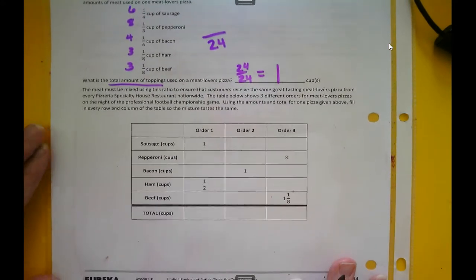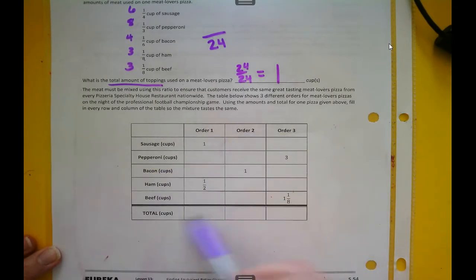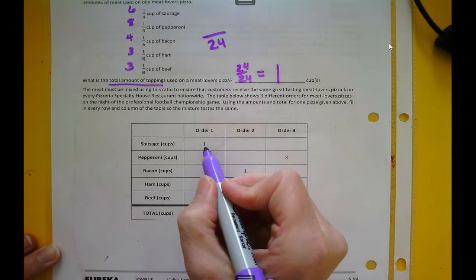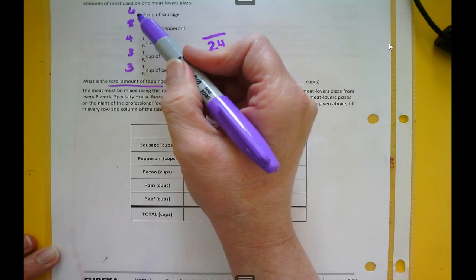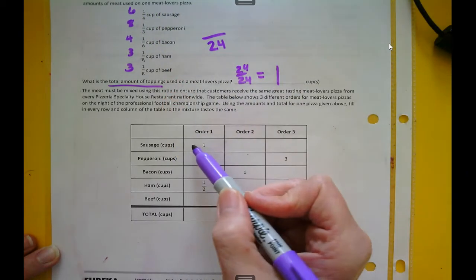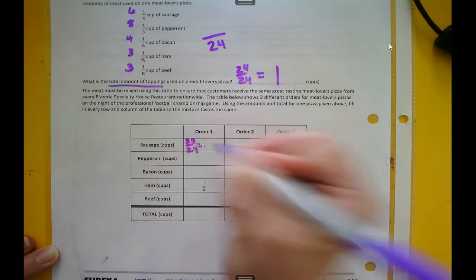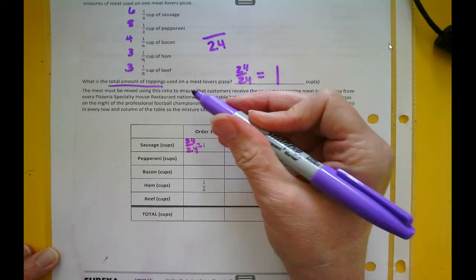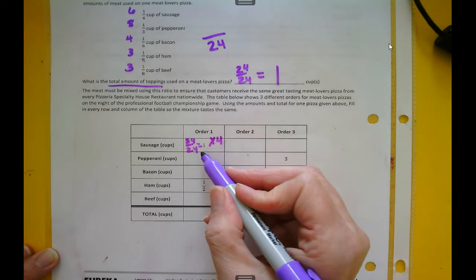Now I'm going to take that information to fill out the table. So in this table, now I have larger orders and I need to figure out the total toppings for each order. So this one, it says the sausage is 1 cup. If up above it was 6 out of 24, how many of these do we need to get 1 full cup? Well, we know, like we just said, that 24 over 24 equals 1. So 6 times what equals 24? 6 times 4. So I have to multiply by 4 to get 24 out of 24.